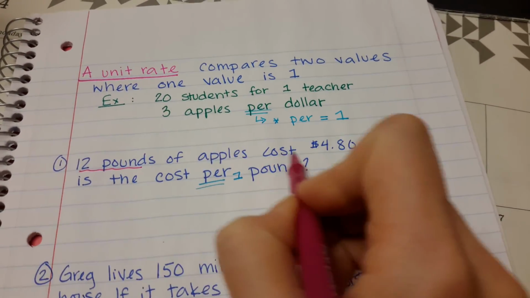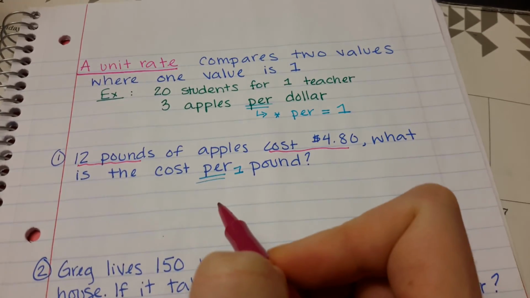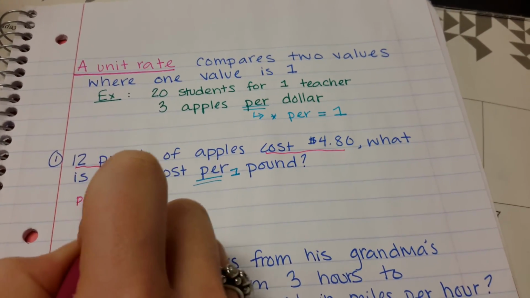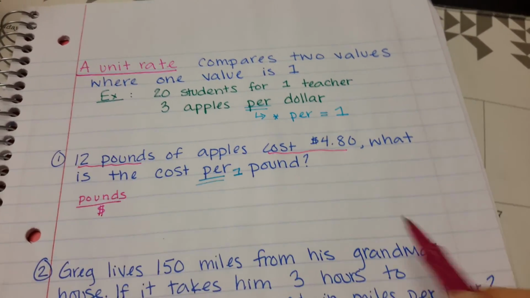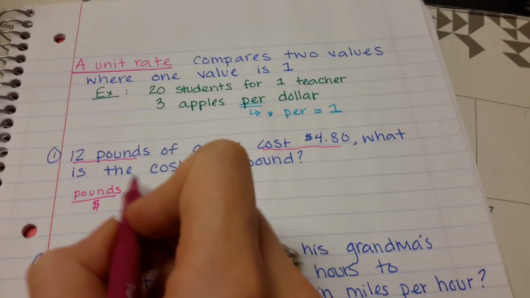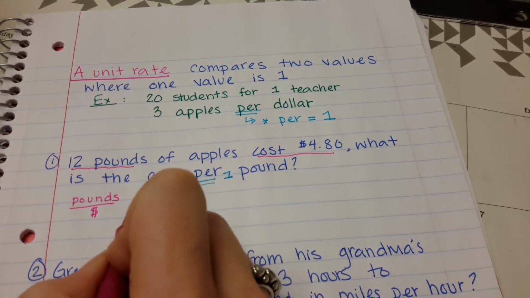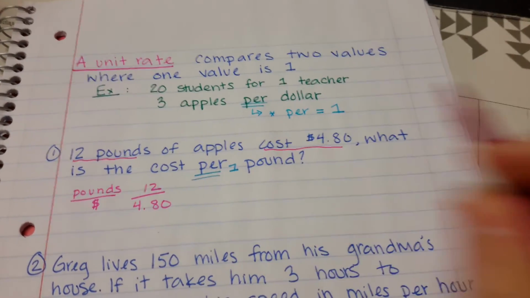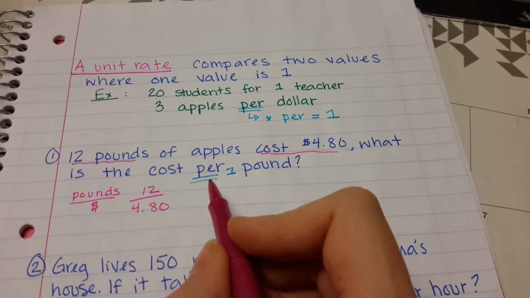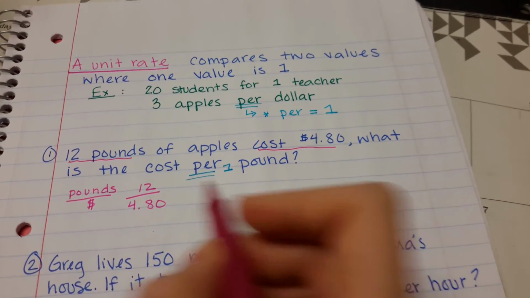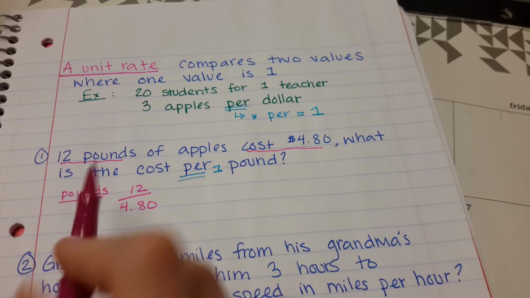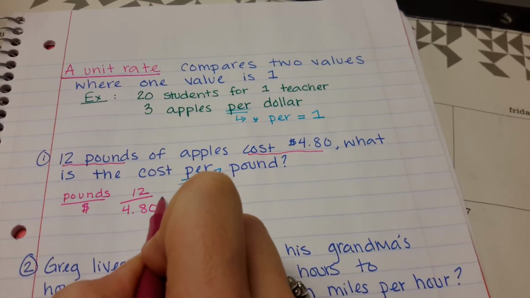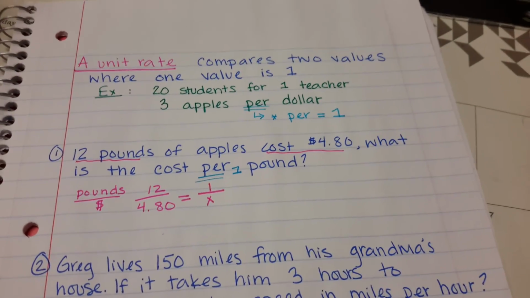We have 12 pounds costs $4.80. So we have pounds and dollars. So we know that 12 pounds cost $4.80, and we want to know the cost, our missing piece of information, for 1 pound. So 1 is going to go on top because pounds is on top. And we don't know the cost. That is our missing piece of information.